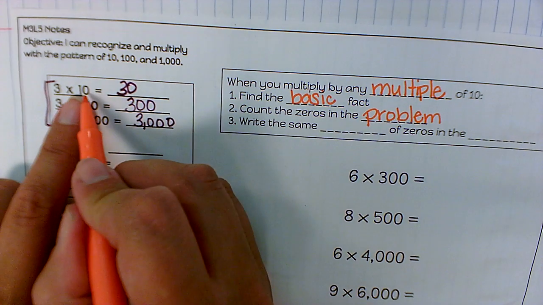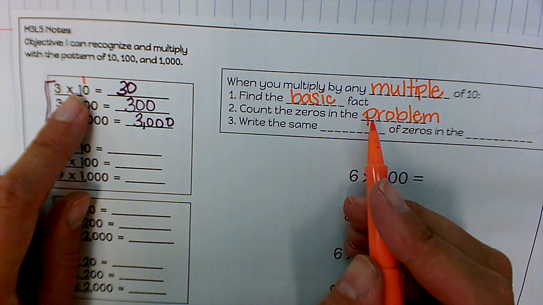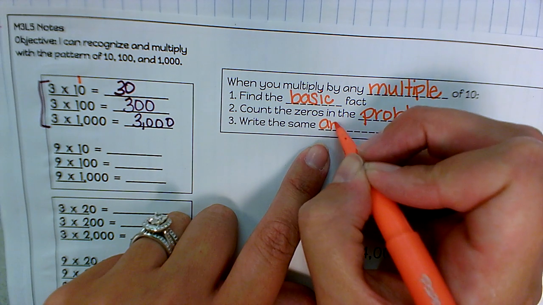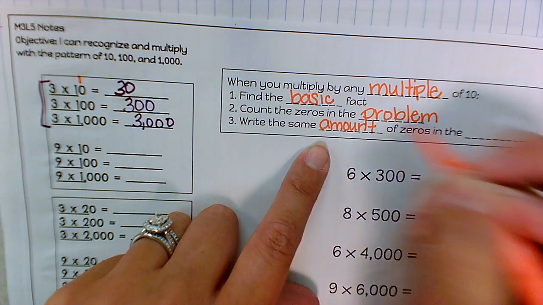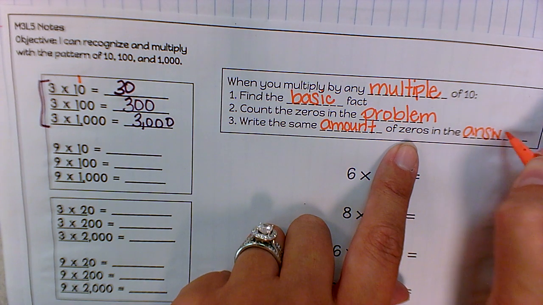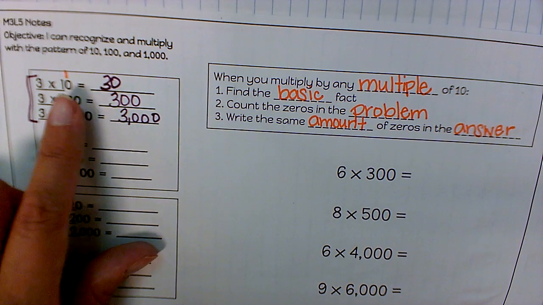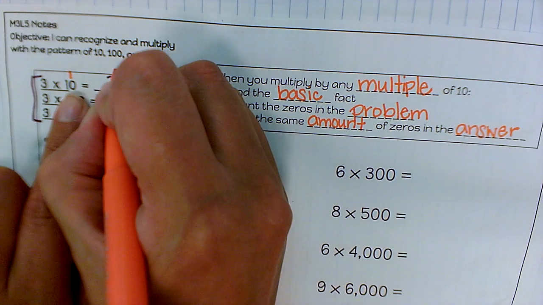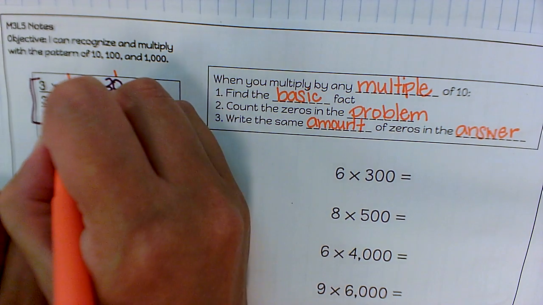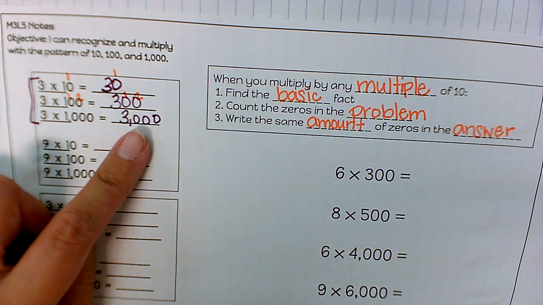And so when I look over here, I count that there's 1 zero over here. So I'm going to count the zeros in the problem, and then I will write the same amount of zeros in the answer. So that's our trick. I have 1 zero in my problem, and I have 1 zero in my answer. I have 2 zeros in my problem. I have 2 zeros in my answer.